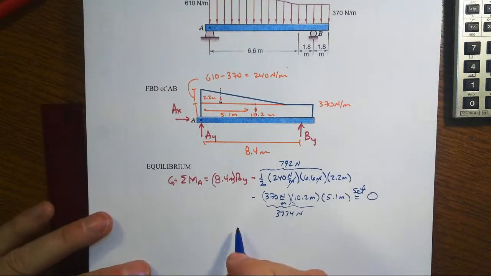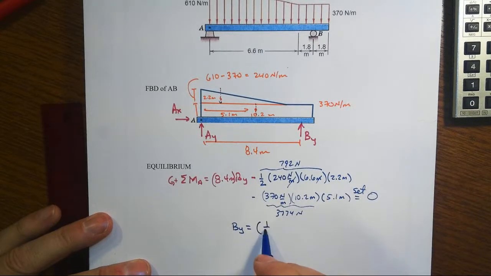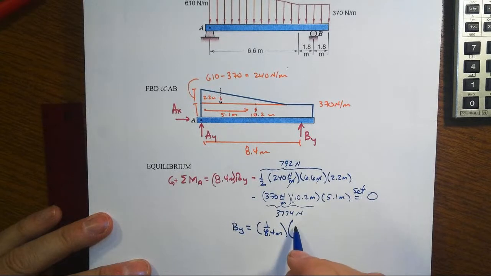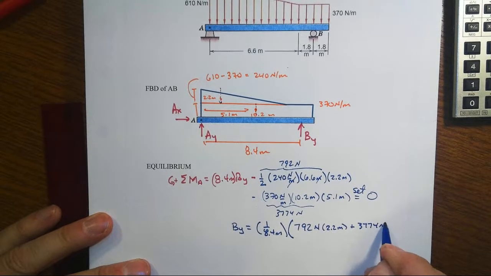Right? And now we can solve for our By value, which will be 1 over 8.4 meters times 792 newtons times 2.2 meters plus 3774 newtons times 5.1 meters.